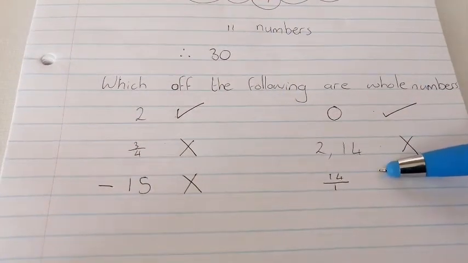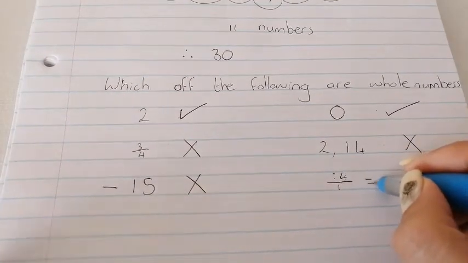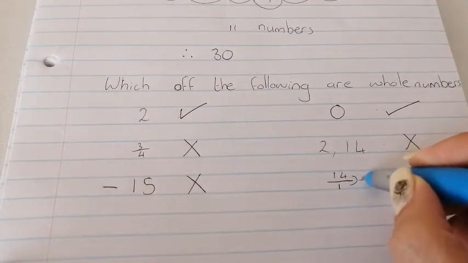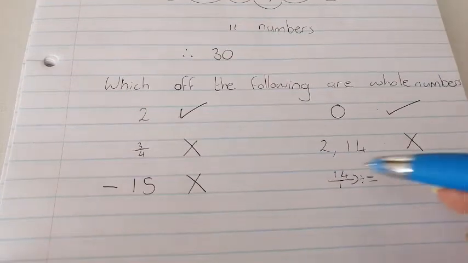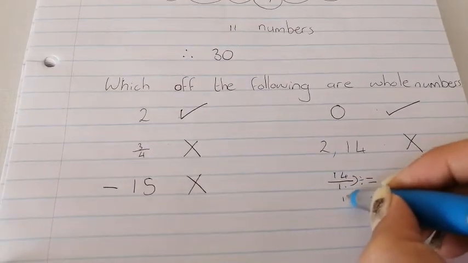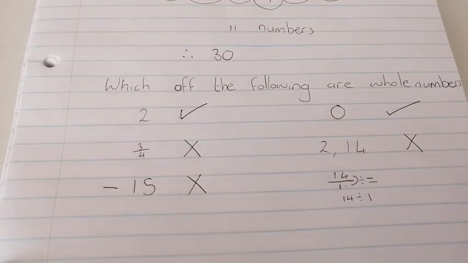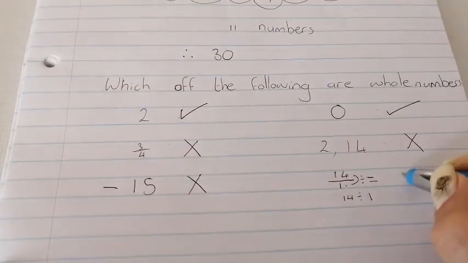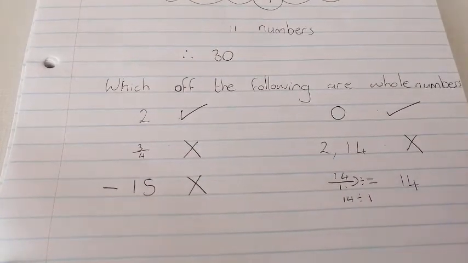14/1. Now, think very carefully about this. If I say 14 divided by 1, and that's what a fraction is, a division, then you would get the answer 14. Because 1 goes into 14, 14 times. And is 14 a whole number? Yes, it is.